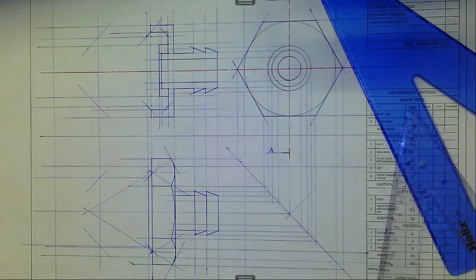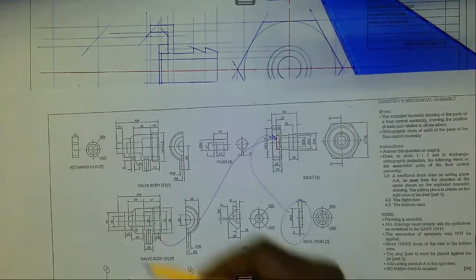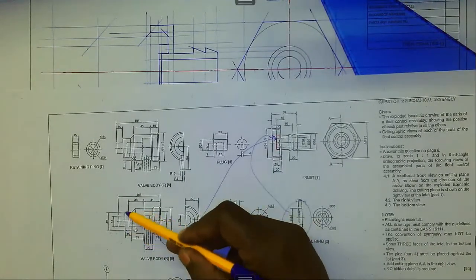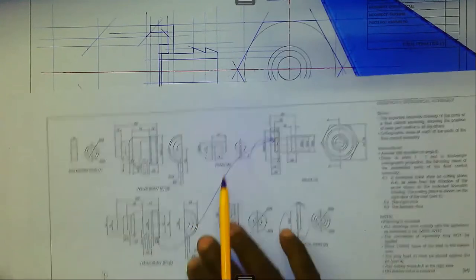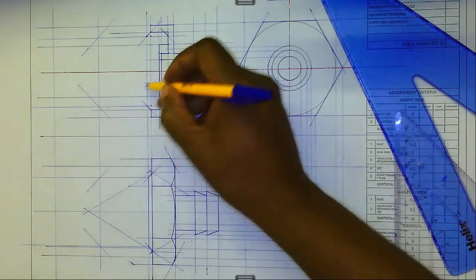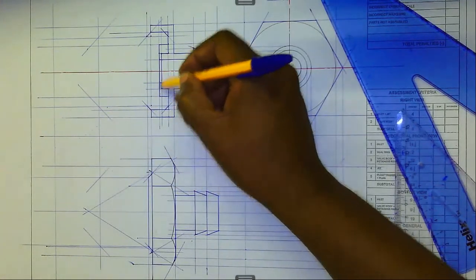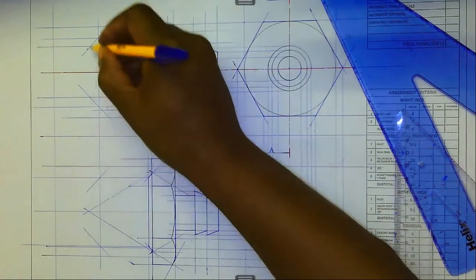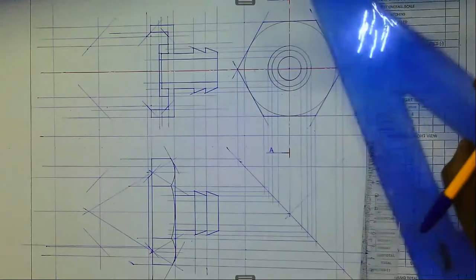Where would the 45 take us? It would take us to the 42 millimeter mark. Remember, at some point we defined the 42, which is 21 from here to there. So we have got this, which is that one as well.